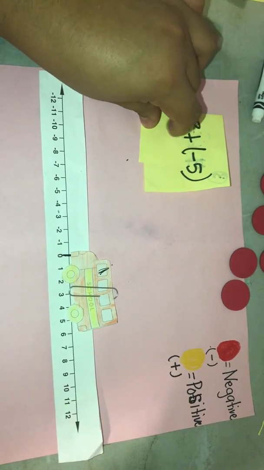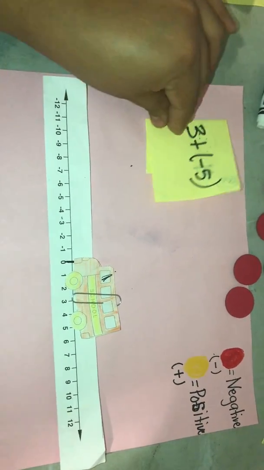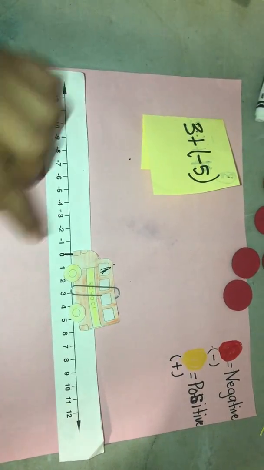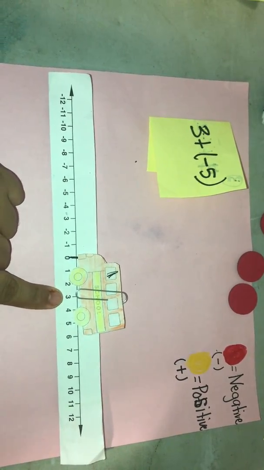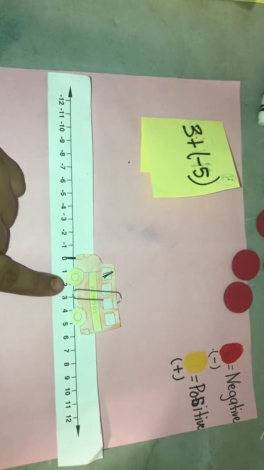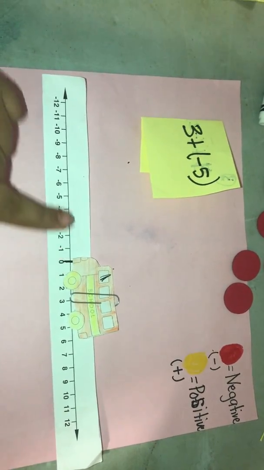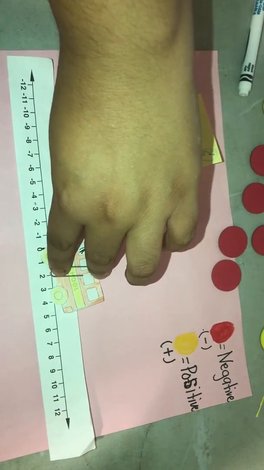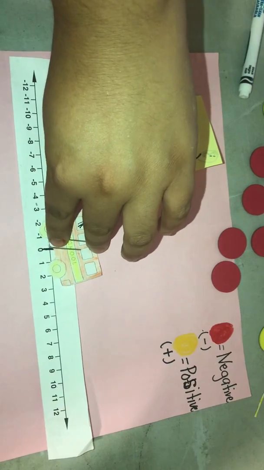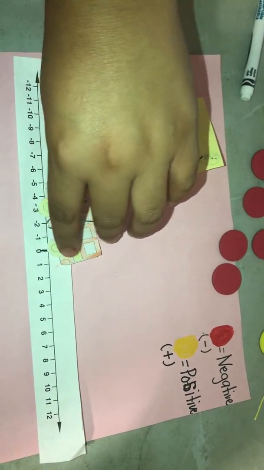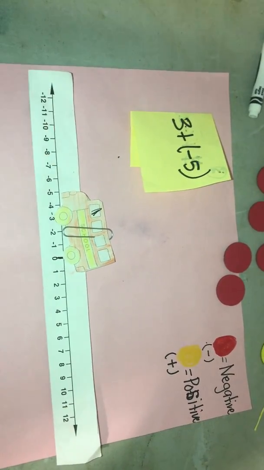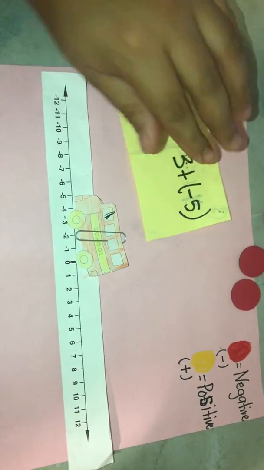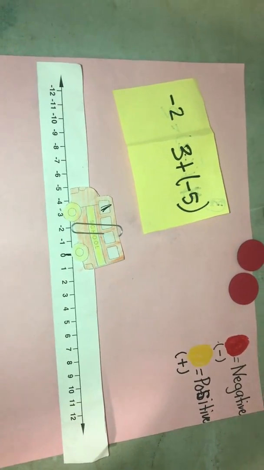So there's no way we can take away 5 from 3. So it has to be negative. So in this case, we're going to move 5 stops forward. So it's going to be 1, 2, 3, 4, 5. So that is my answer. Negative 2. That is my answer.